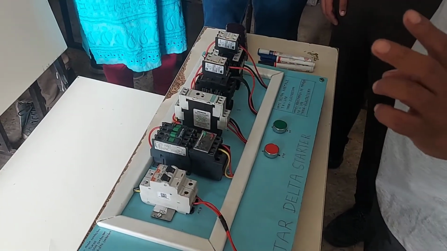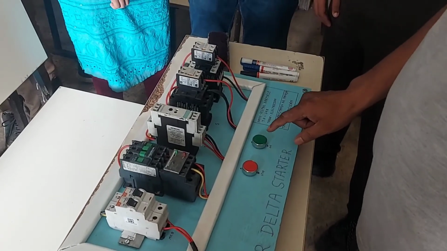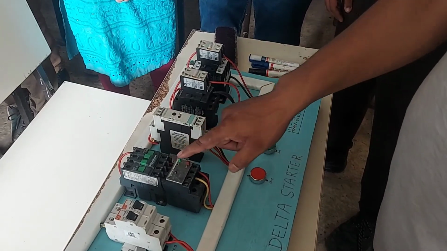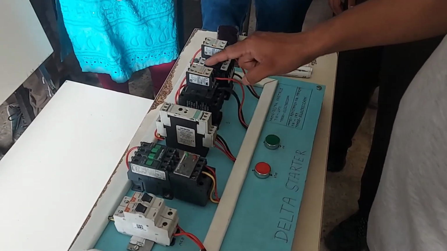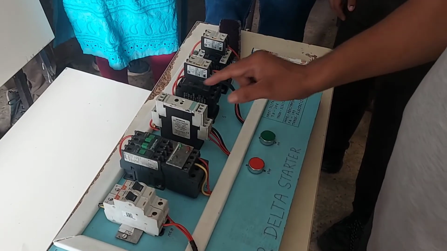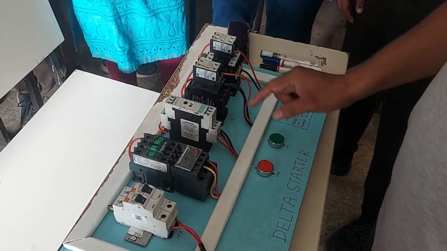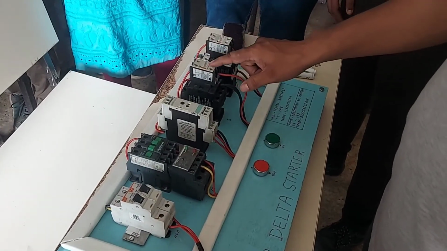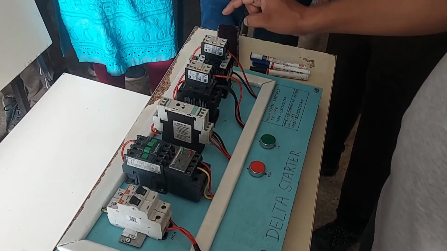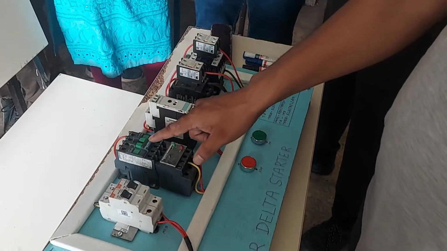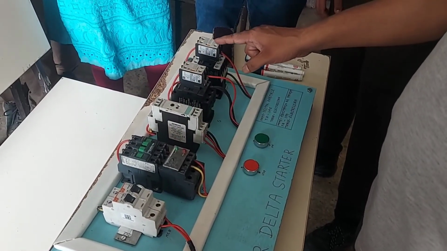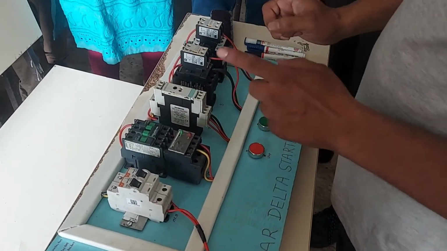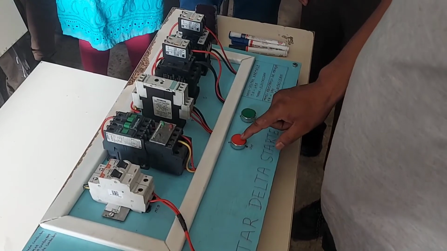Okay, now you just observe, when I press the start switch, this unit and this unit, that is the main contactor unit and the star contactor unit, will hold, and after some time that has been set in this timer, it will stop this star contactor unit and make the delta contactor unit hold. Then at that time the main contactor unit and delta contactor unit will be holding, and it will continue to hold till the supply is stopped by this stop switch.